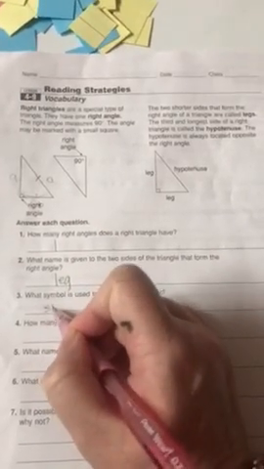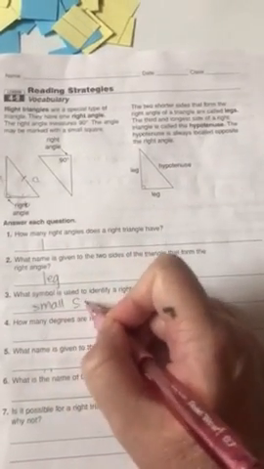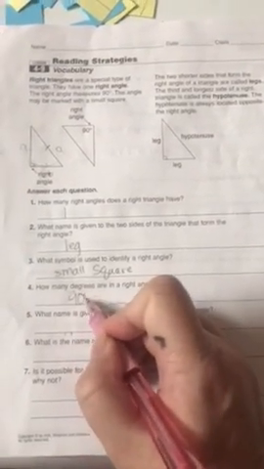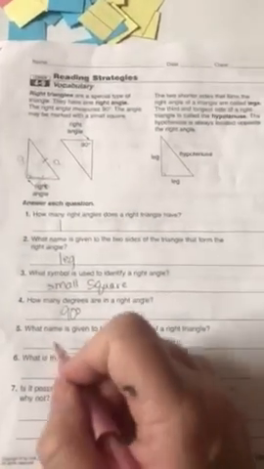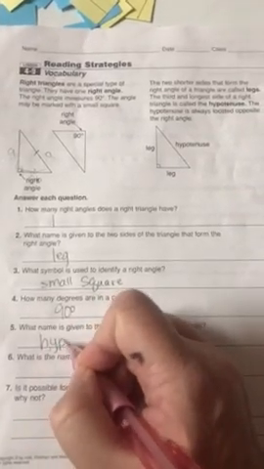What symbol is used to identify a right angle? Small square. The visuals should be able to help the students remember. How many degrees are in a right angle? 90 degrees. All of this information is on the sheet. What name is given to the longest side of a right triangle? The hypotenuse.